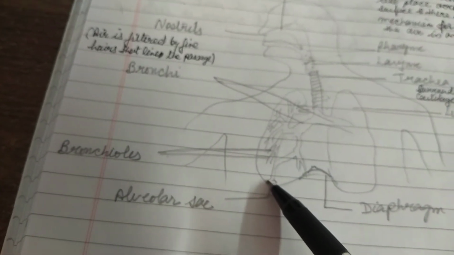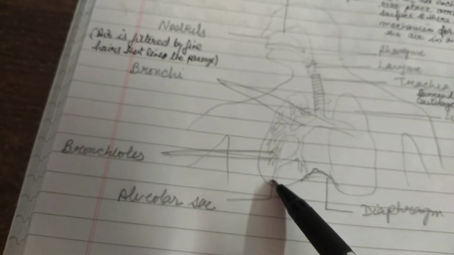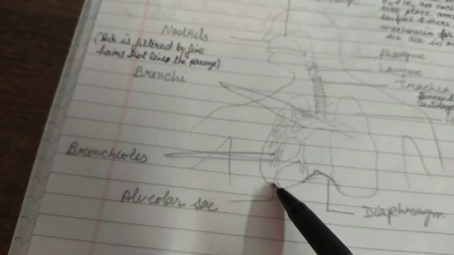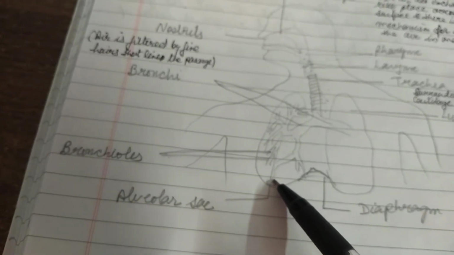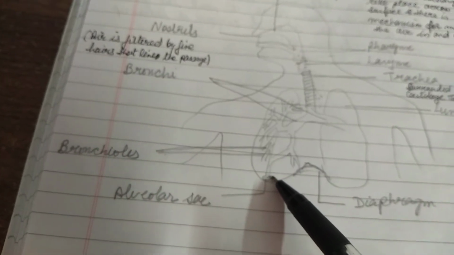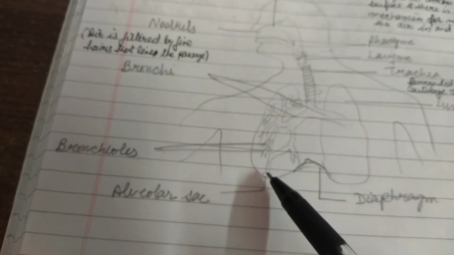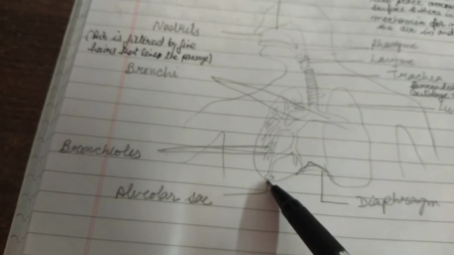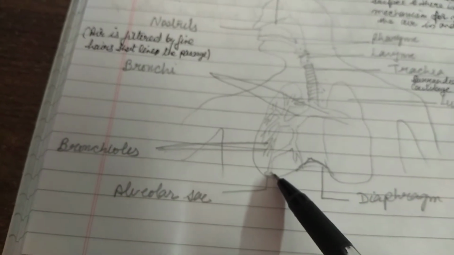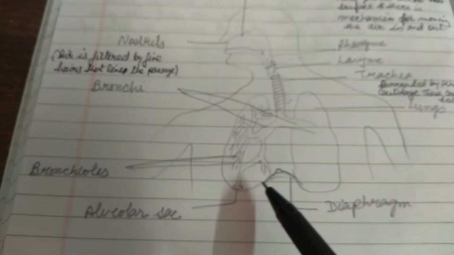It is nothing but a membrane-like structure, very fine, very delicate, and only single cell thick. The walls of these alveolar sacs are surrounded by blood vessels or capillaries. A thick network of capillaries is there so that gaseous exchange can take place.